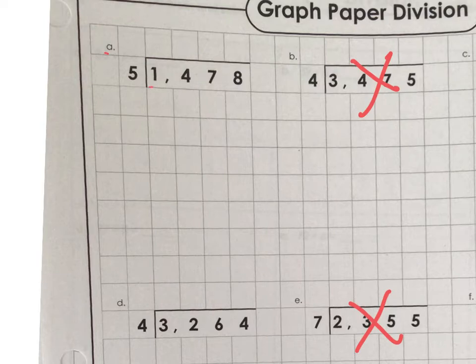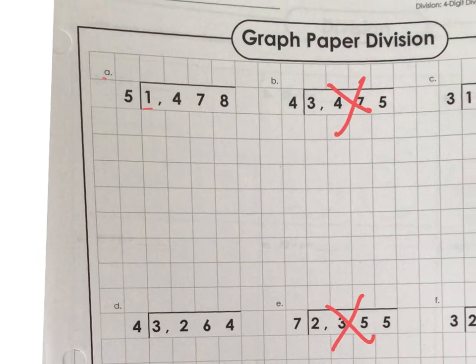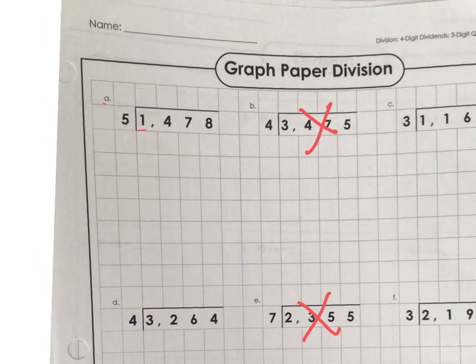Always start with our first number. We can write our steps up here again too, just to help you. Divide, multiply, subtract. C for cheeseburgers. And so we've got check and then bring down. So let's look at our first step. 5, can we fit 5 into 1? We cannot do that, can we? 5 is bigger than 1.